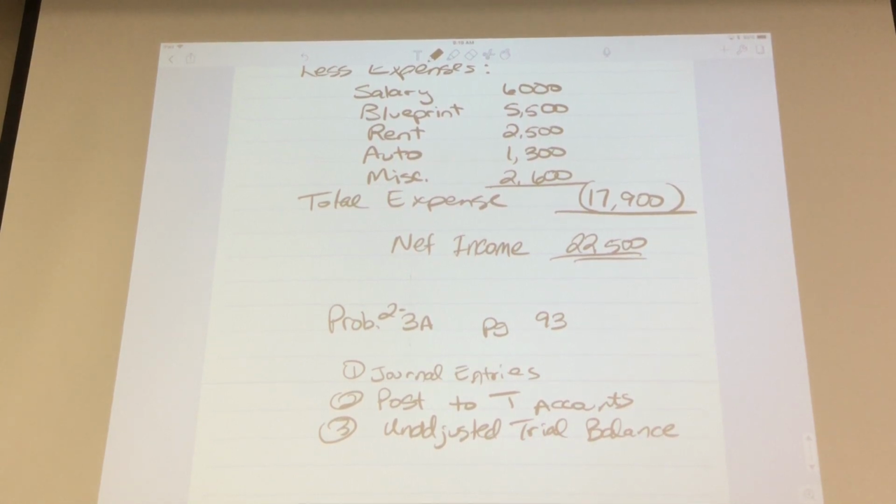All right, hang in there, but learn those T accounts because the sooner you learn that, this gets a little bit easier, okay?